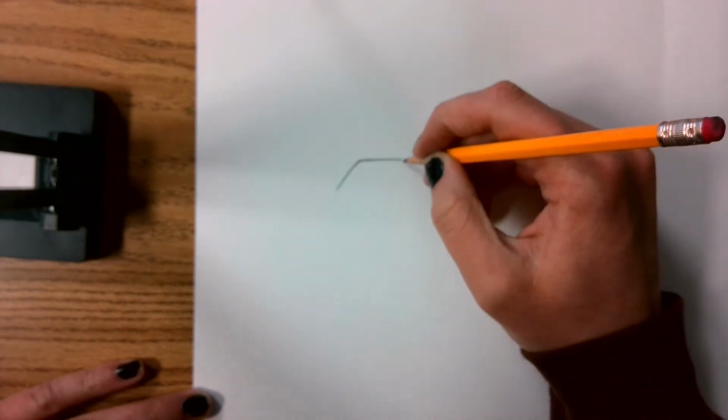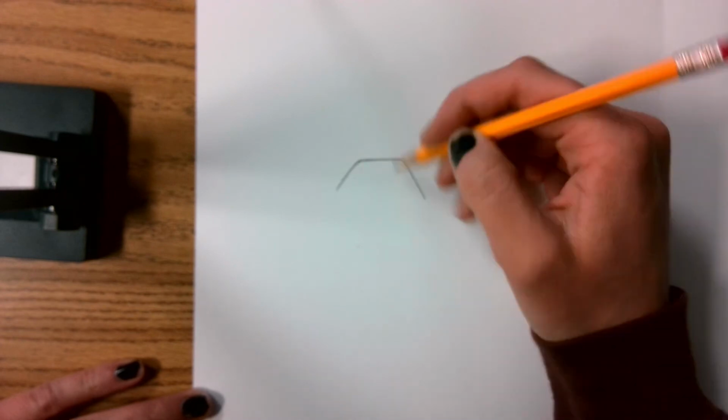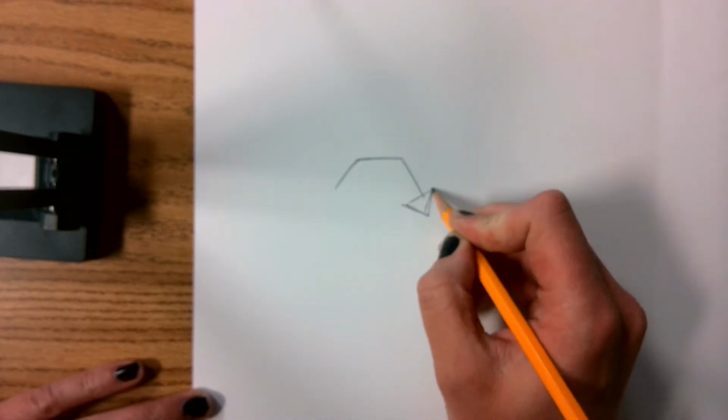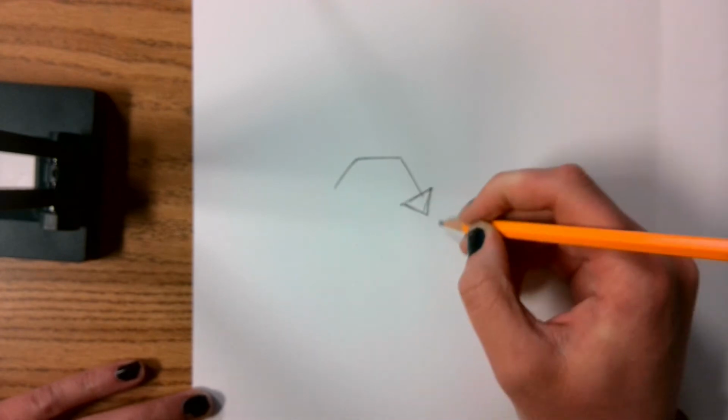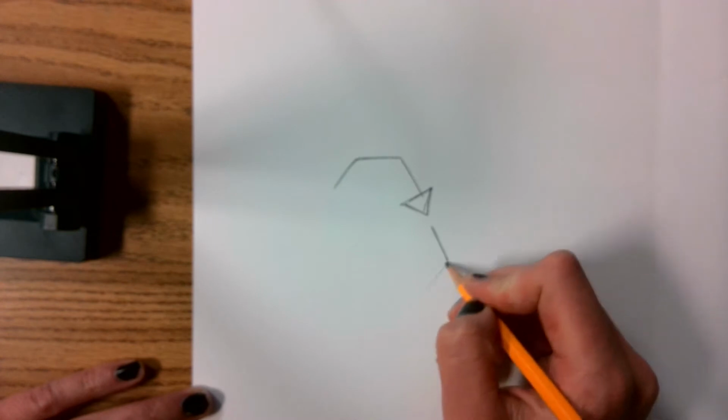So you'll start with these lines here, and then the arrow is pointing one way. So it's like you've got this, and then you'll draw another arrow that's the same type of shape.